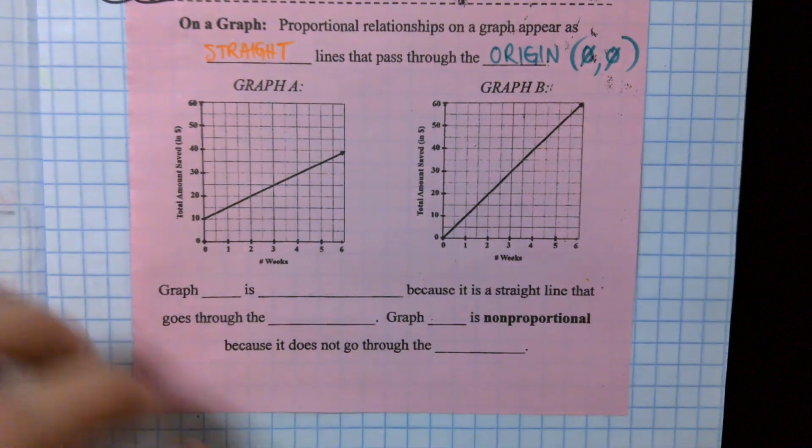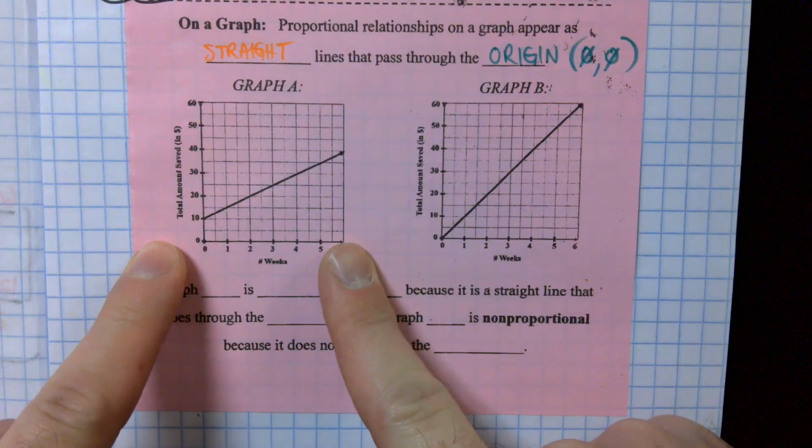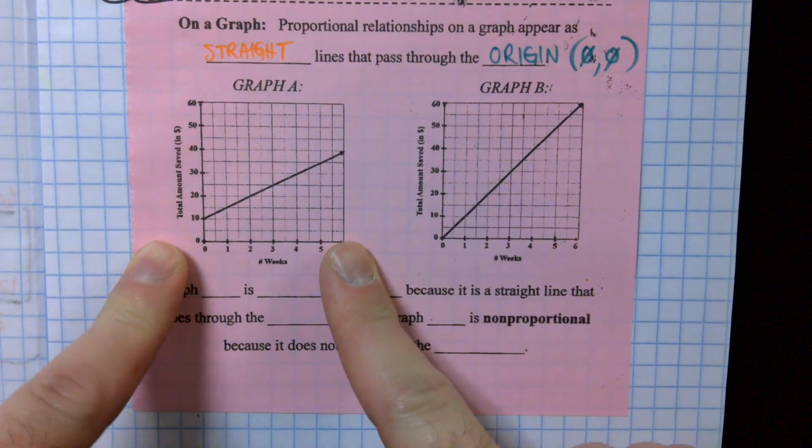So let's look at graph A. Here's graph A. We're talking about the number of weeks and the total amount of money saved, right?